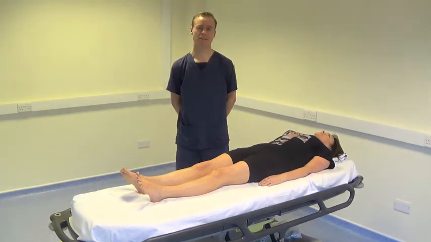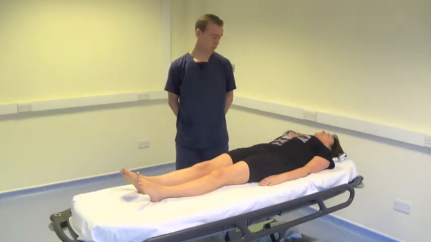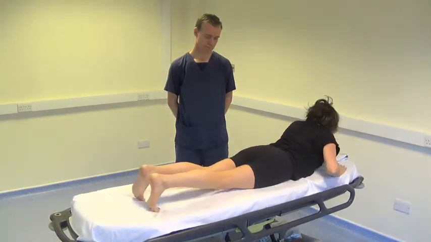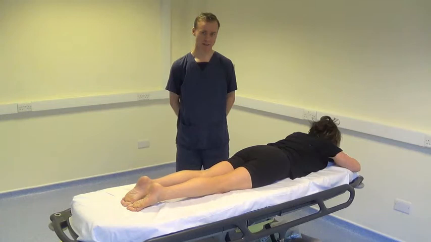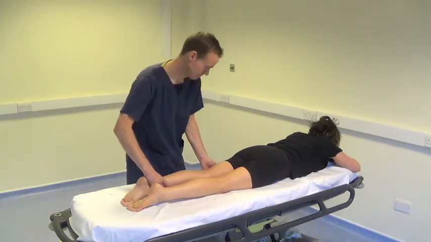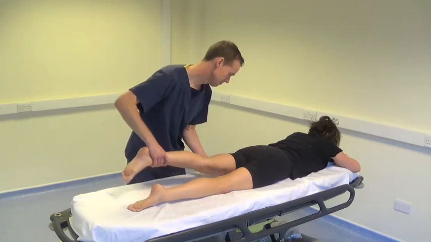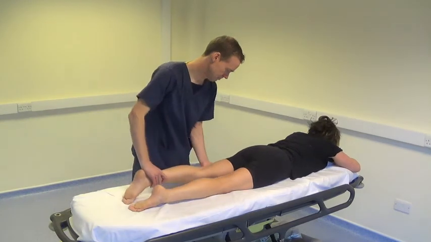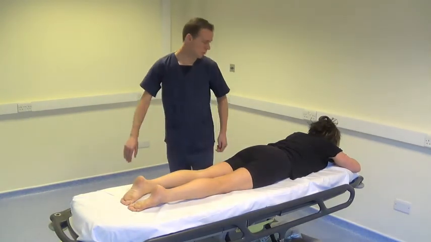Passive hip extension. Linda, can you roll over onto your stomach? I will examine Linda's left leg for this. And can you roll over onto your back?